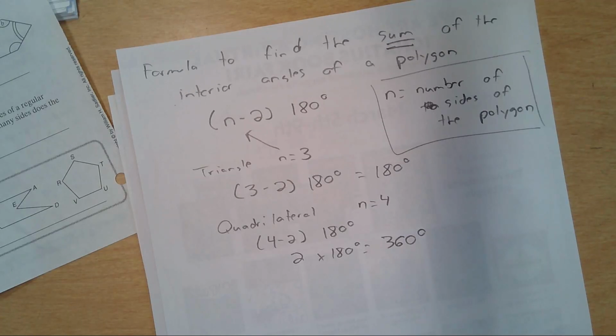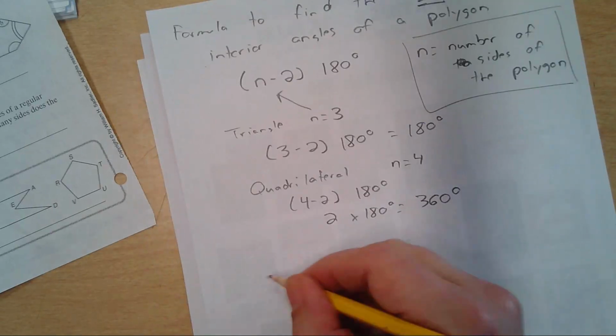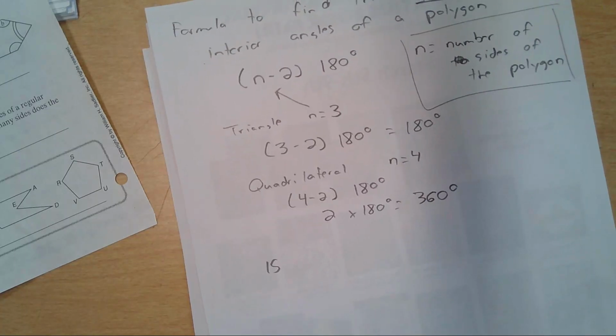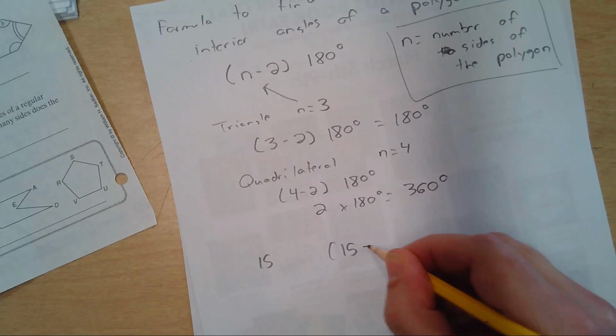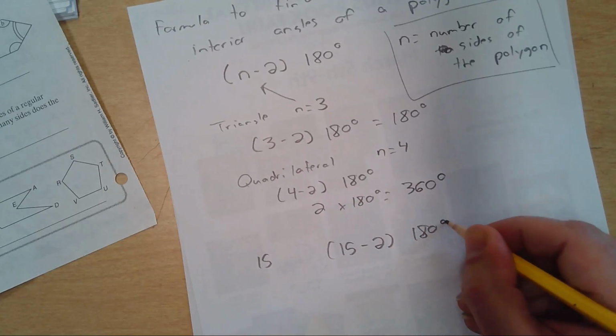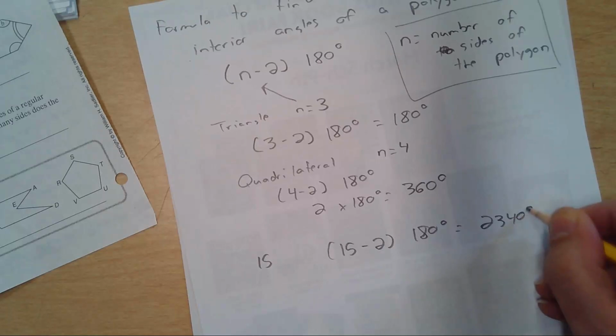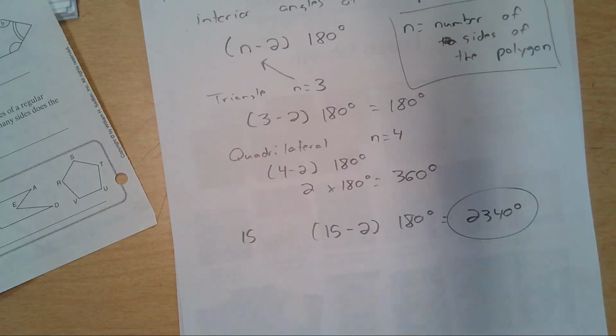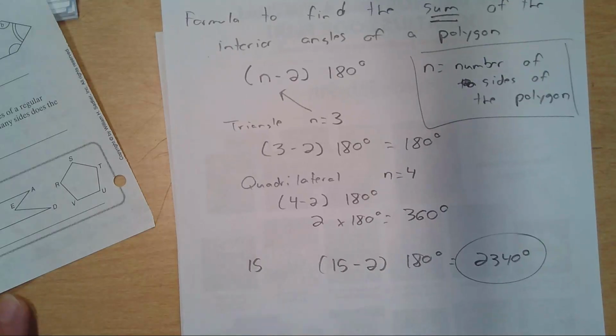If I had a 15-sided figure, what's the sum of all 15 of those angles? 15 minus 2 is 13, times 180. Punch it in. So for a 15-sided figure, plug it in, 2,340, and that's the sum degree measurement of all 15 of those angles. Oh, I get it. If I add up all 15 of those angles, it should be 2,340 degrees. Right? Yeah, and that's all you do, however many sides.